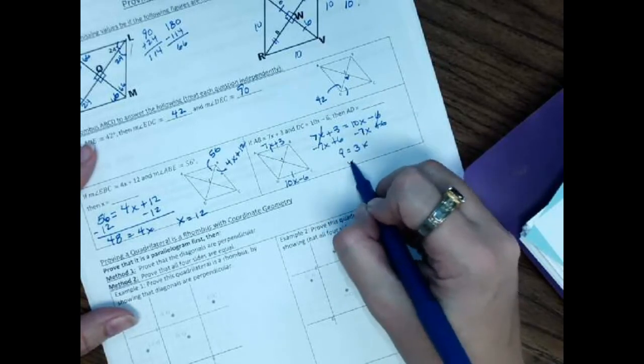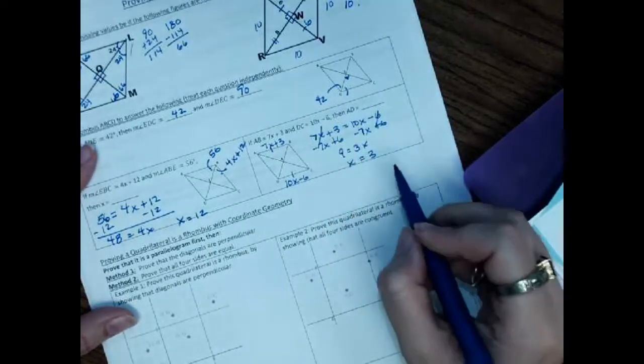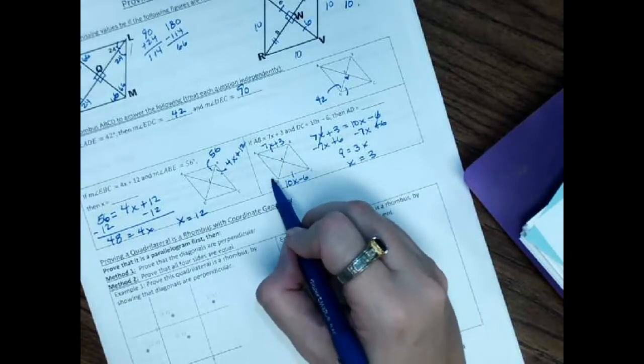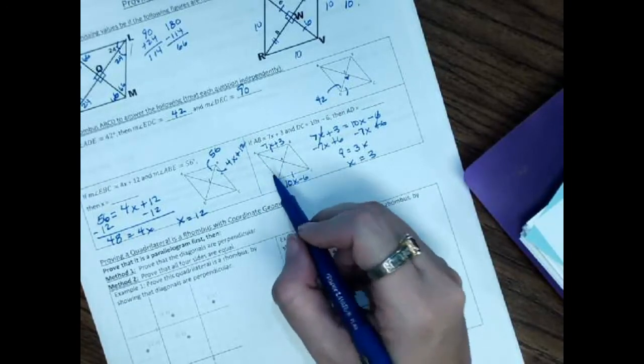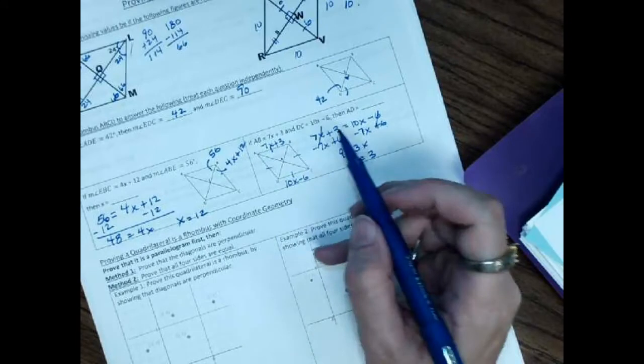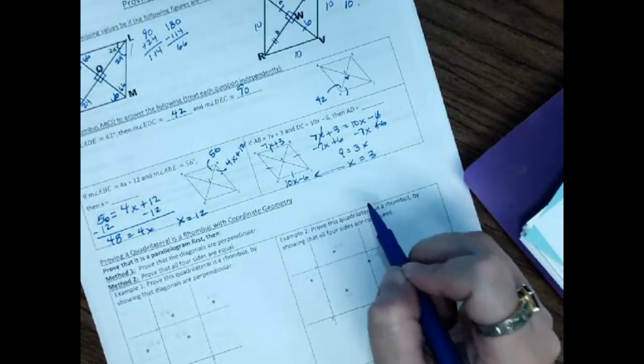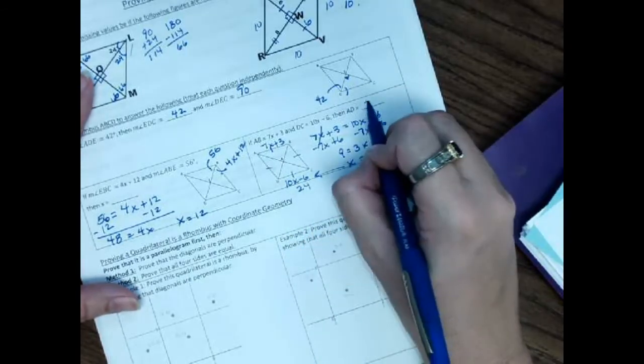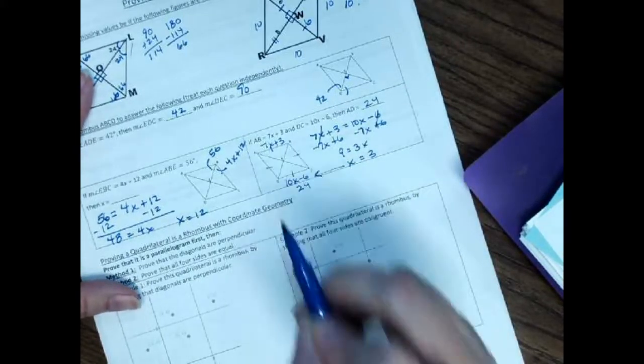And we get x equals 3, but they didn't ask me for what x is. I need to plug it in, and I'm plugging it into this side here. Well, they didn't have anything to plug in there. But on a rhombus, all four sides are congruent, so I can just plug it into any of these and I should get the same answer. So if I plug it in here, I get 24. So all four of these sides are each 24.